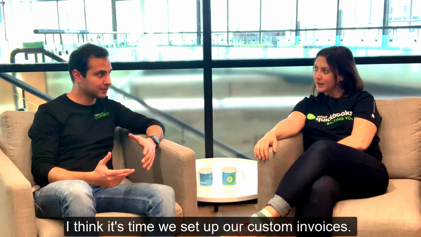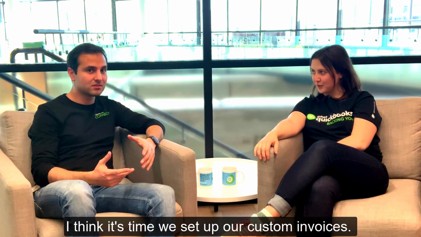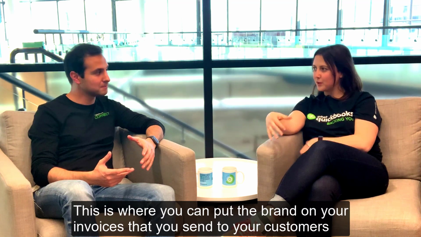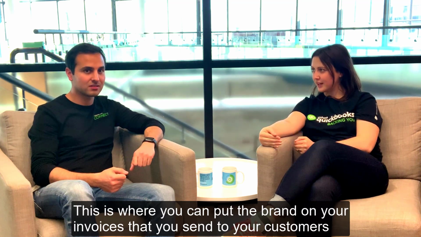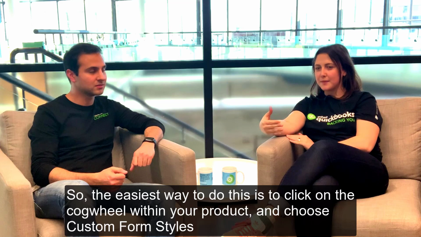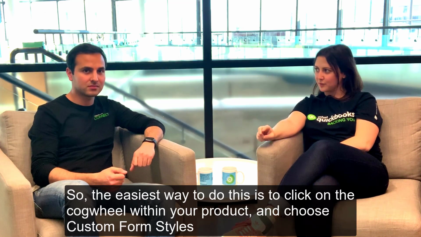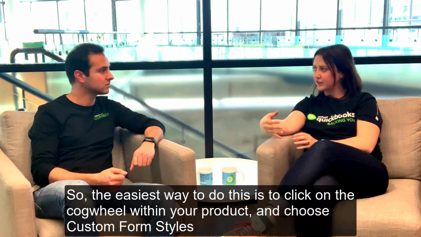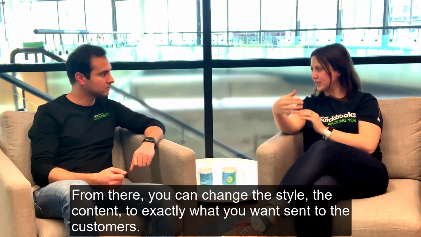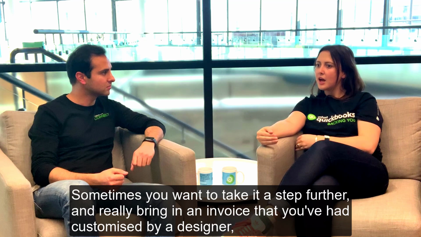So what's next? I think it's time we set up our custom invoices. So this is where you can put the brand on your invoices that you send to your customers. So the easiest way to do this is to click on the cogwheel within your product and choose custom form styles. From there, you can change the style, the content to exactly what you want to send to the customers.